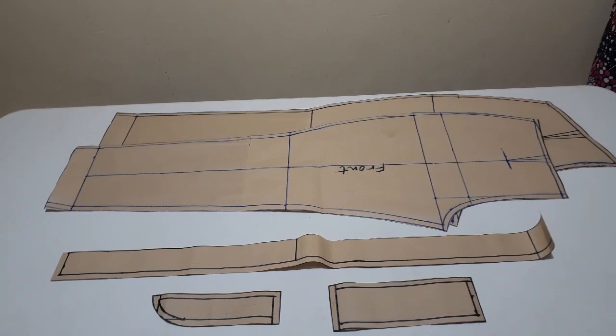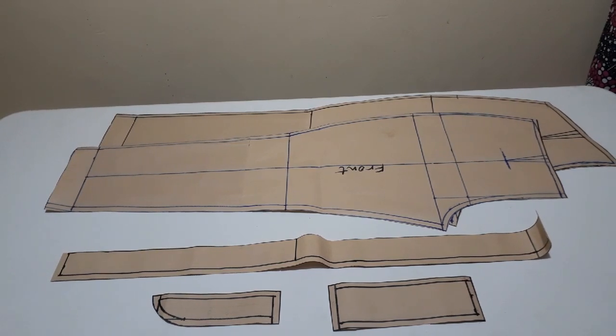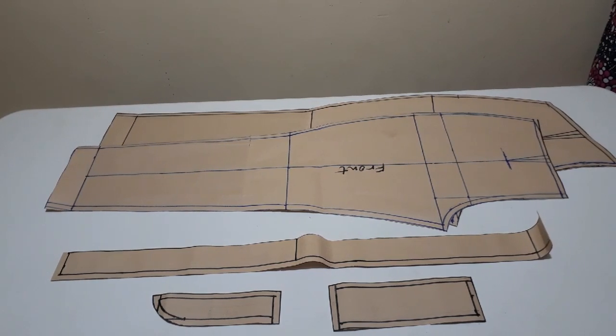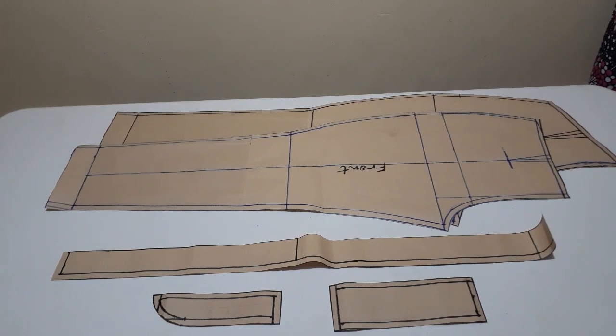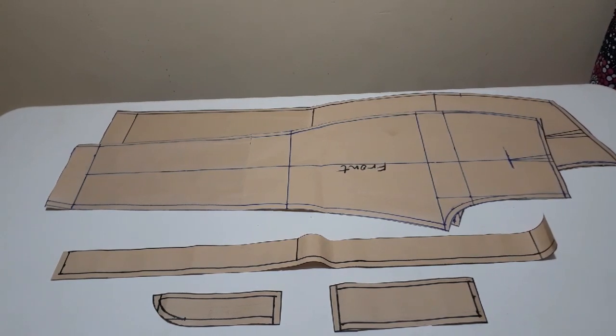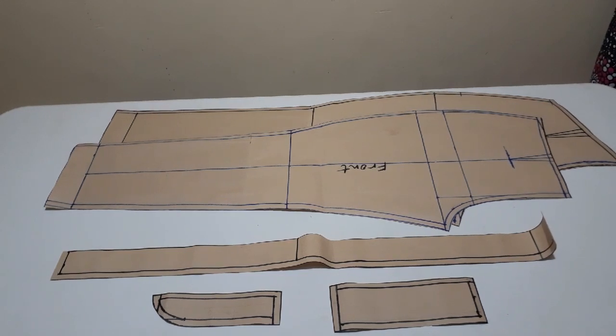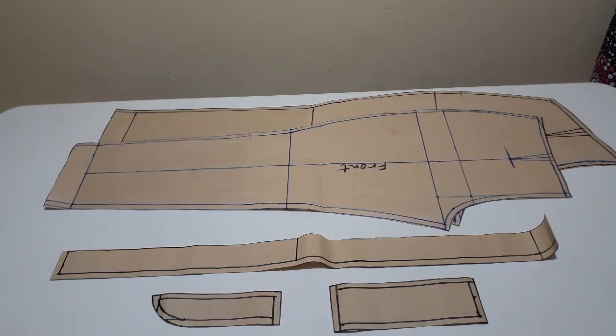In this tutorial today, I would like to draft a perfect female pant, which is updated fashion. So I have the front pattern and back pattern here with the waistband, and the zipper flyer is also there, and the shield. I will also show you how I create the dart for it. So let's get into it.